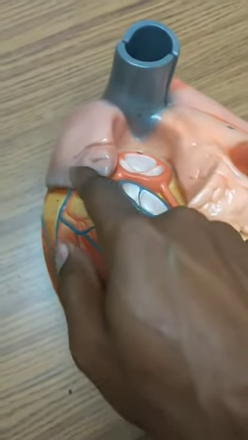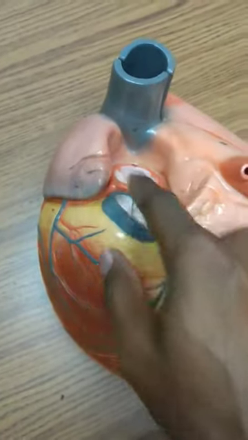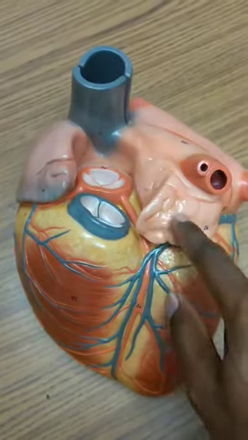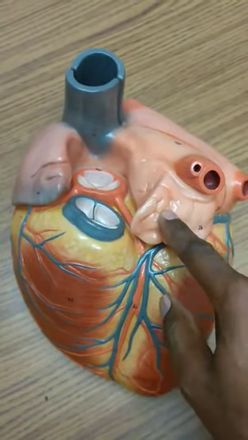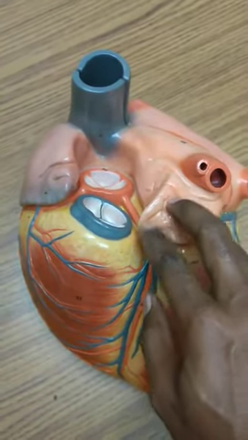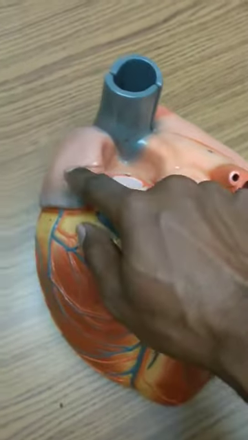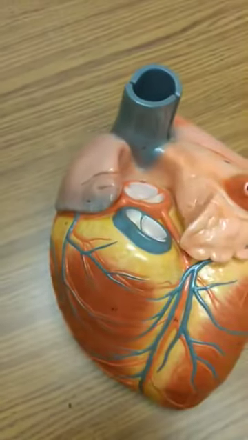Also, we can see here our auricles. These auricles are pads of fat located on the surface of your heart. This would be the left auricle, and that would be the right auricle.